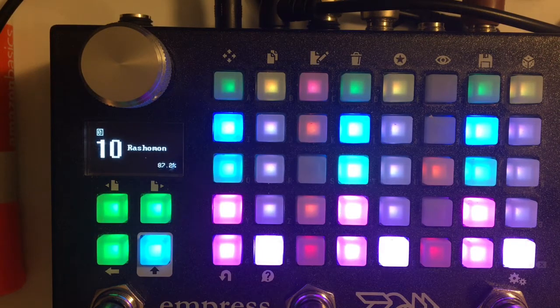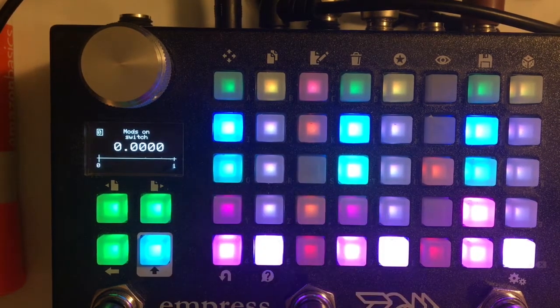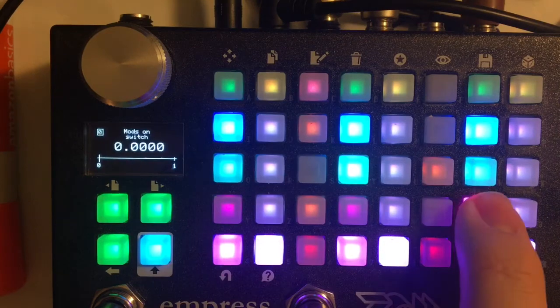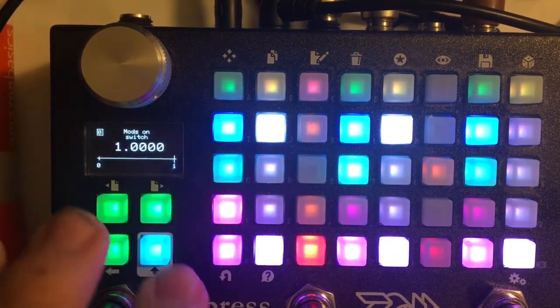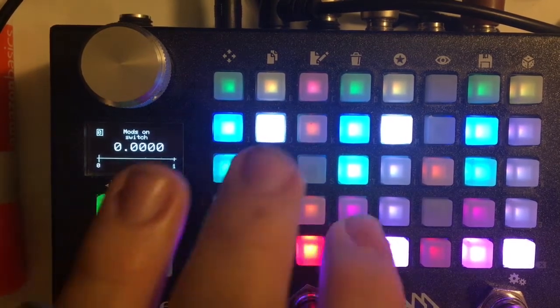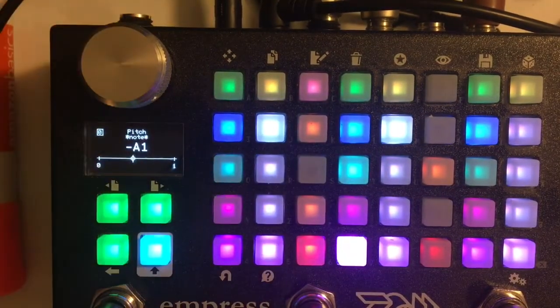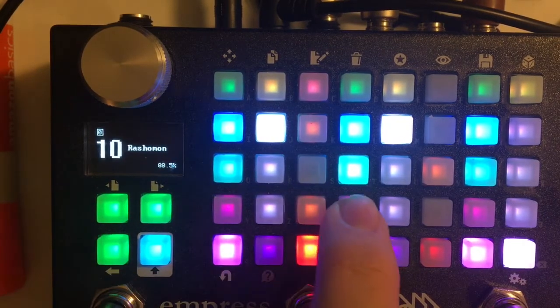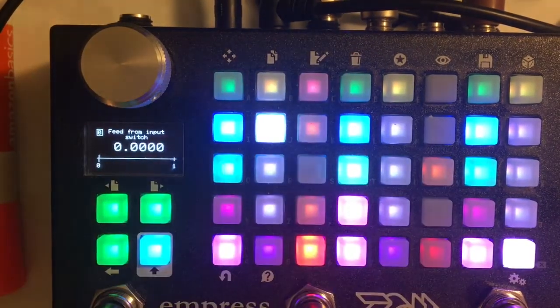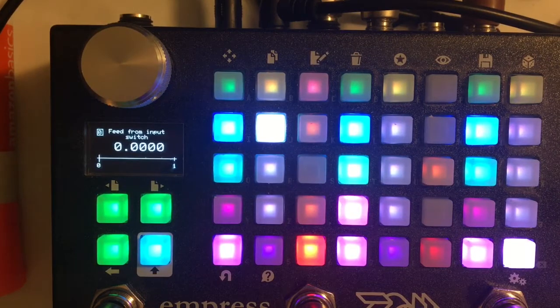And I'll show one other thing that may appeal to people more in a performance sense. So what I'm going to do is set this to record an empty buffer. And why would I record an empty buffer?